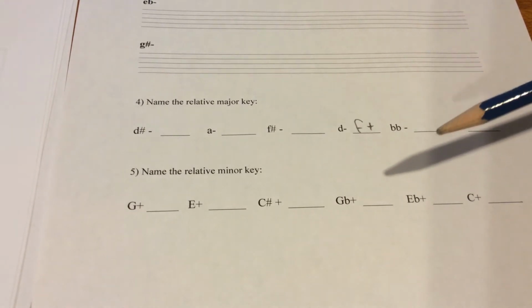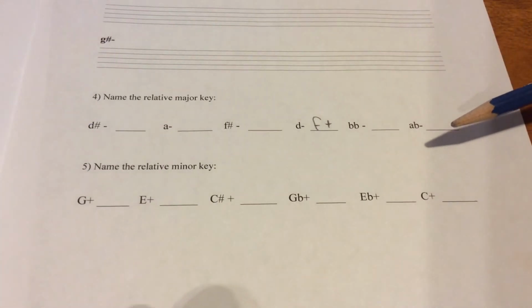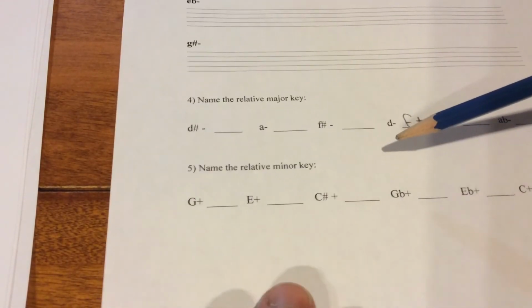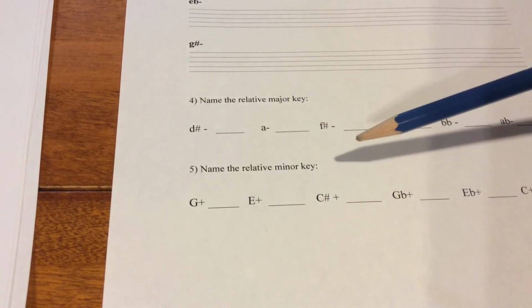Okay, B flat minor. Right, so we got a couple other ones here. There's our A flat minor, so again, you can go back in the video and you can get the answer to that question. And then naming the relative minor key. So this time we're going in the opposite direction.